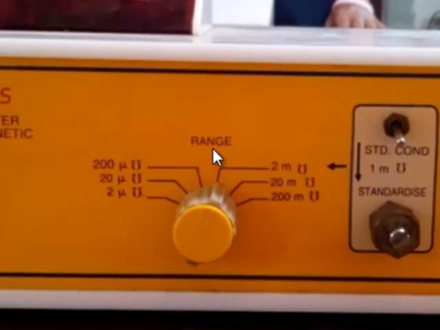So in case your solutions have very poor conductance, then the readings can be taken in micromhos or microsiemens range. In that case, this particular knob can be placed in the lower range, and the readings shown on the display will be in microsiemens or micromhos, and hence if you need to represent it in Siemens or mhos, you will need to multiply them by a factor of 10 raised to minus 6.